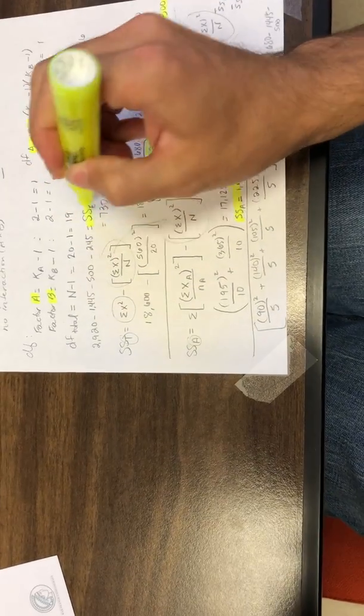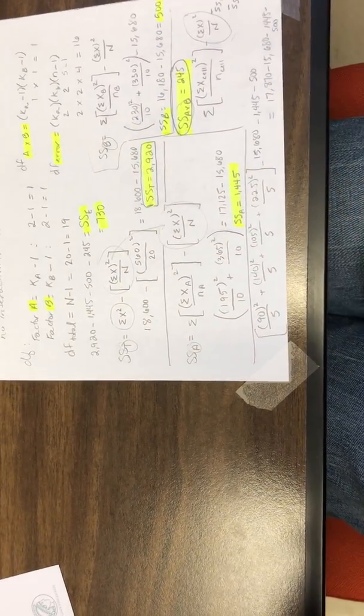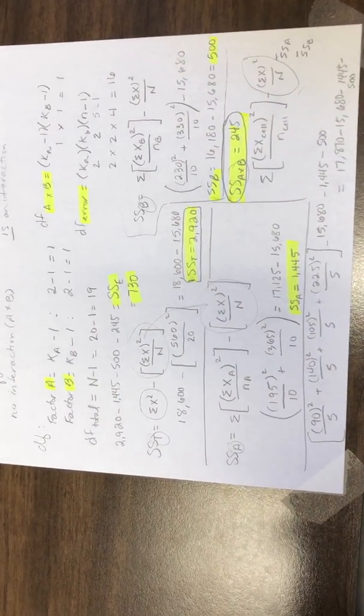So what you should do now is if you add up all these individual values, you should get a total of 2,920.